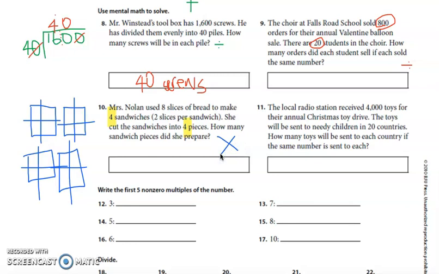Okay, next one. The local radio station received 4,000 toys for their annual Christmas toy drive. The toys will be sent to needy children in 20 countries. How many toys will be sent to each country if the same number is sent to each? So there are 4,000 toys and we're going to share them with 20 countries. And this is another division question.